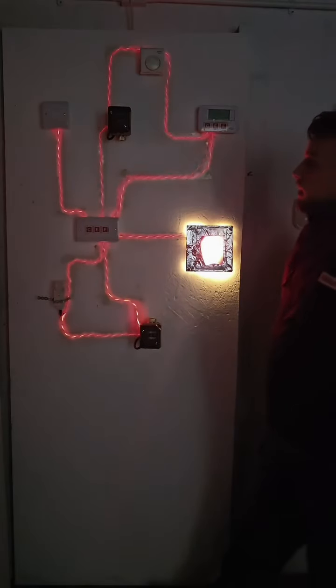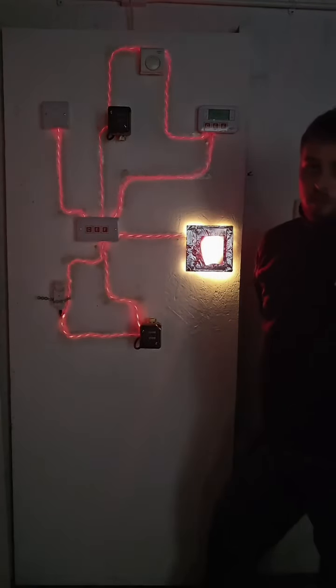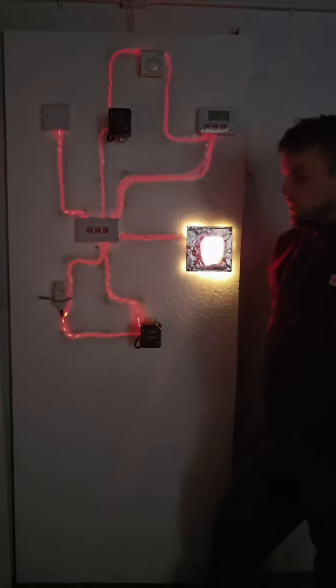And that is a heating control system, which we're going to go more in depth with in the coming days.